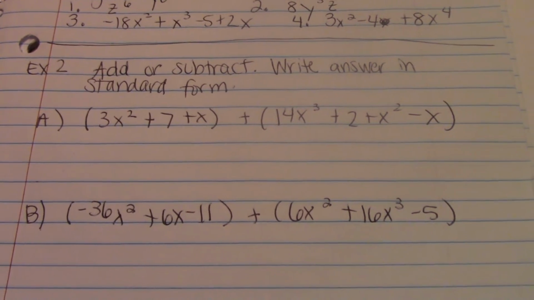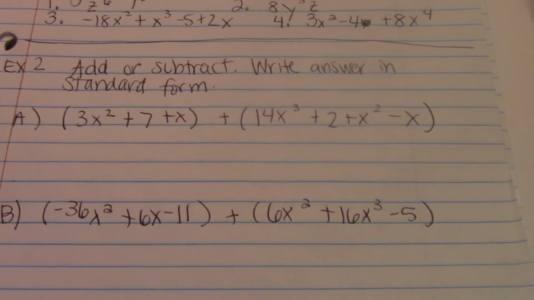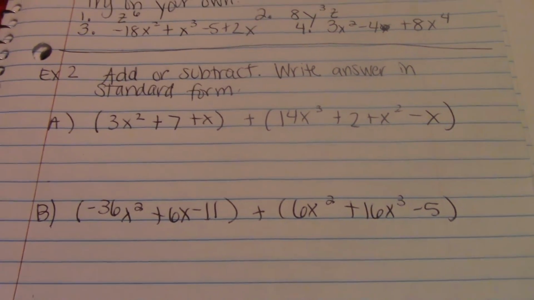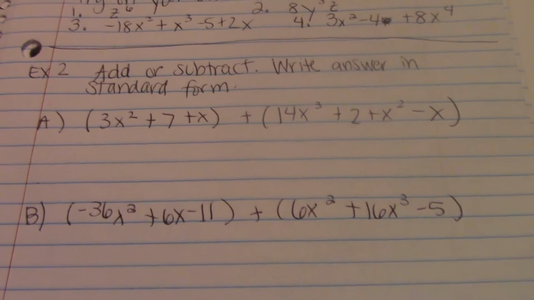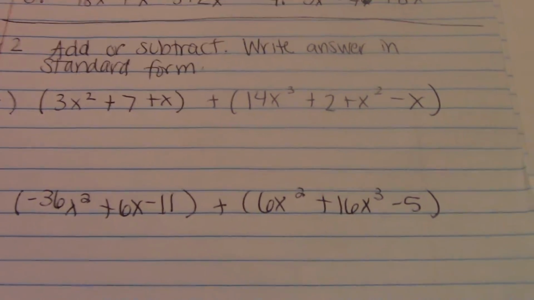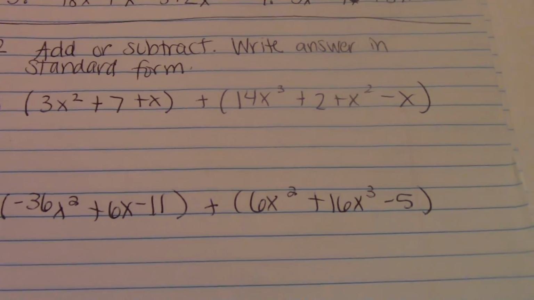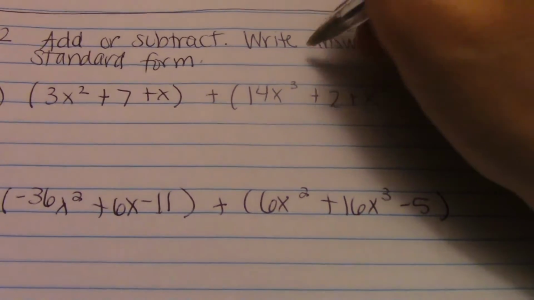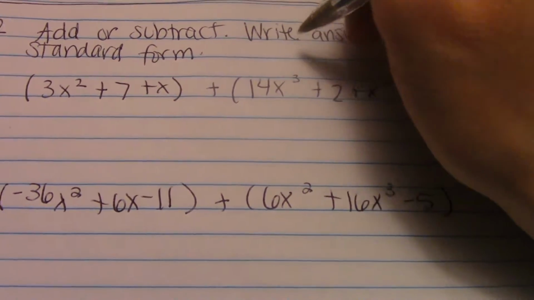6.1 example 2. Add or subtract. Write your answer in standard form. So our whole goal of this is to get it in standard form. We need to get rid of the parentheses. So to get rid of the parentheses, if it's a plus sign, they just disappear. So if this is a plus sign, the parentheses disappear.